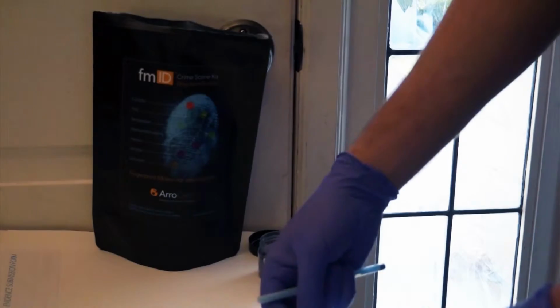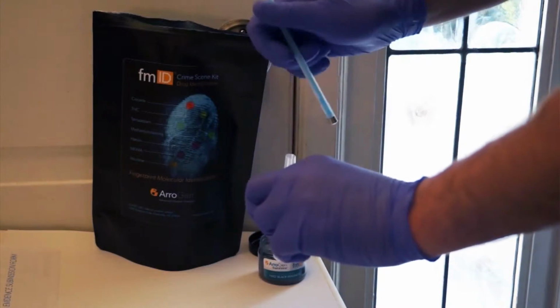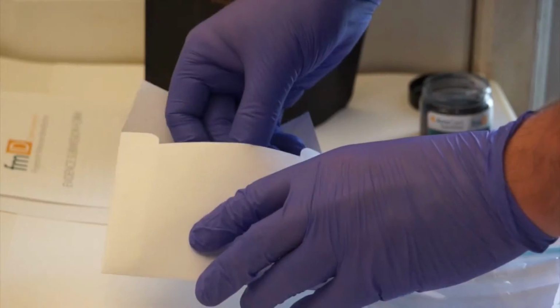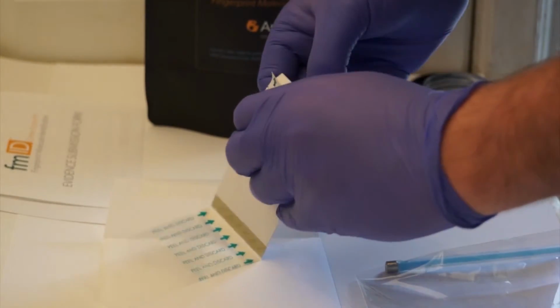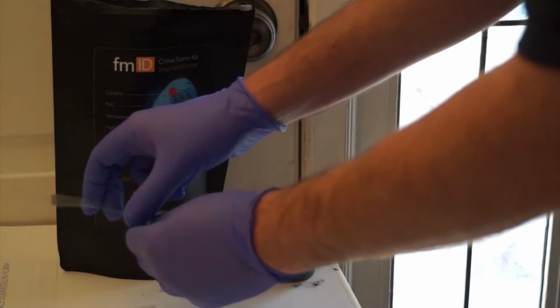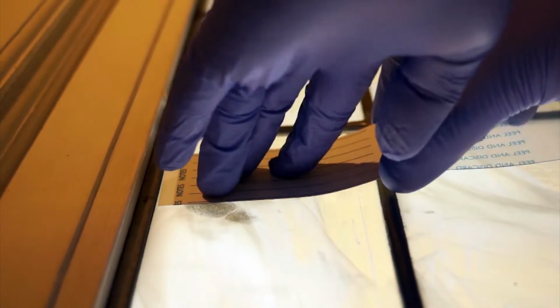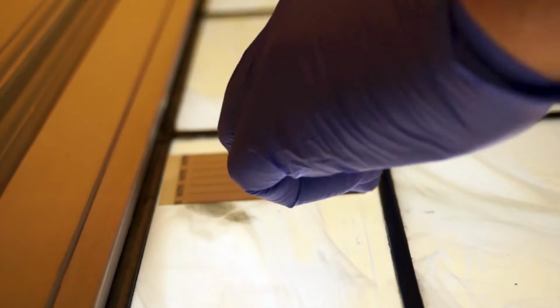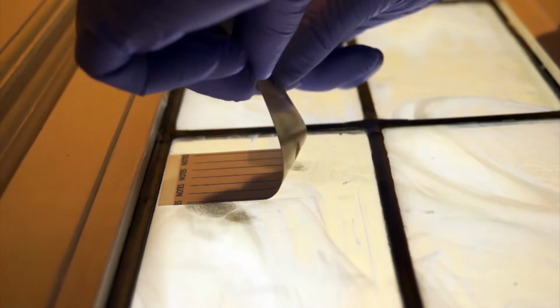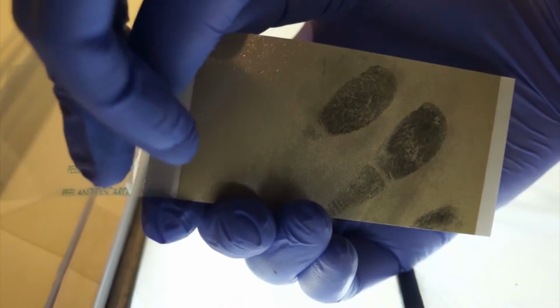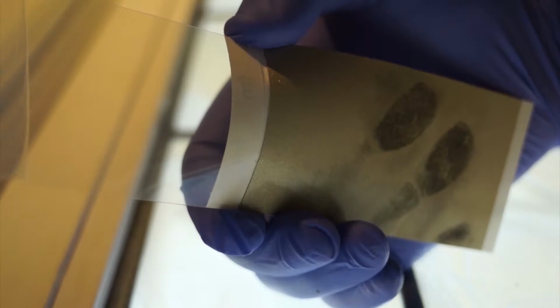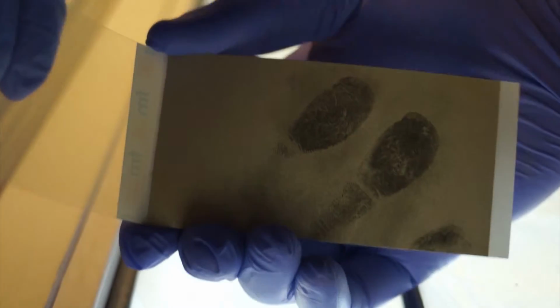Keep in mind, to avoid contamination, use the individual disposable sheaths to develop different areas of the scene, discarding them after each area. Also, you should never double dip the Super Nano powder. Once the print is dusted, you simply lift the print in the normal way using our custom lift tapes. Use the hinged lift to seal the print to maintain the chemical integrity and avoid contamination.